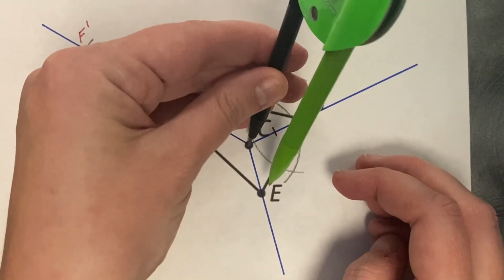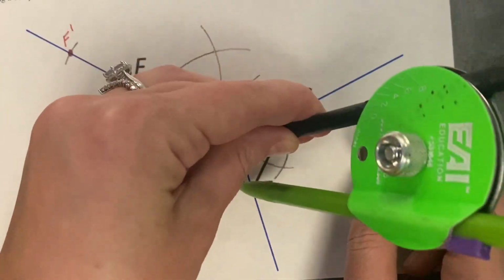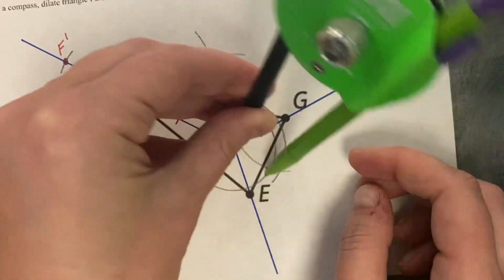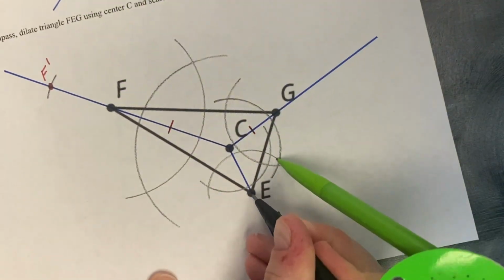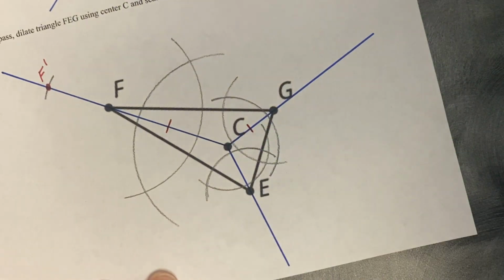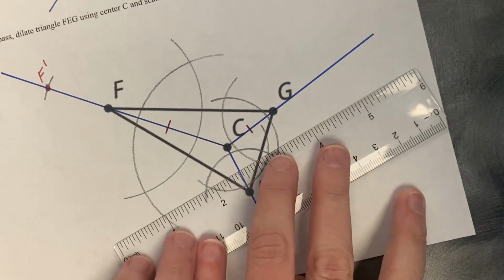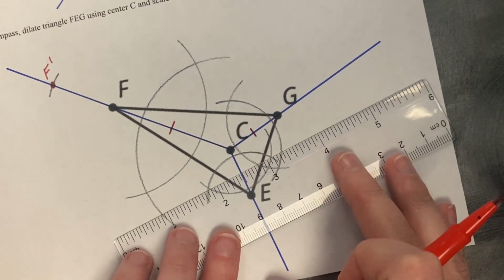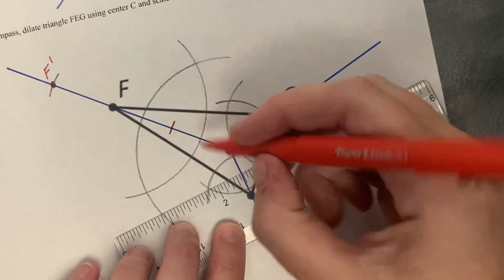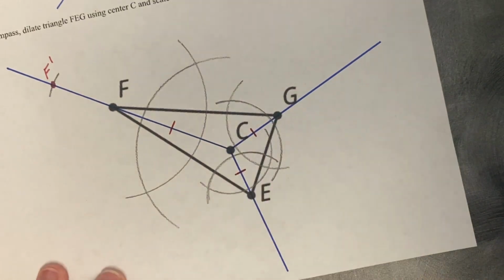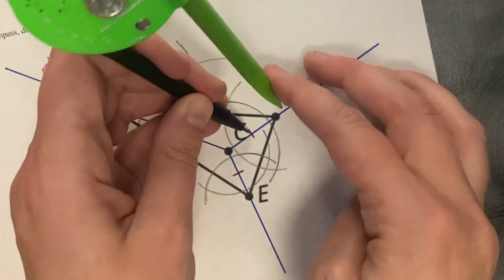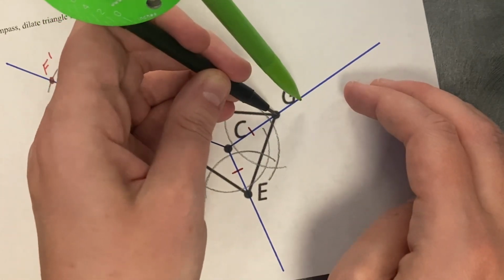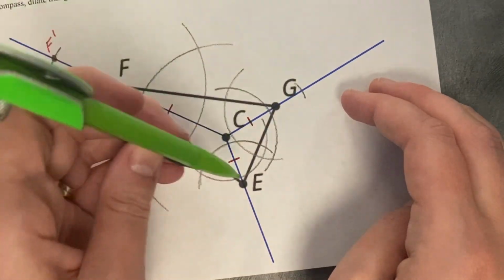So now let's do our perpendicular bisector between C and E. Line up your intersections and get your halfway. So now I've got my halfway mark. If I had connected those 3 points there, I would have had a triangle that is half the size, but we want one that's 1.5 size. So now I take that half mark and mark it right there. There's my new G prime.